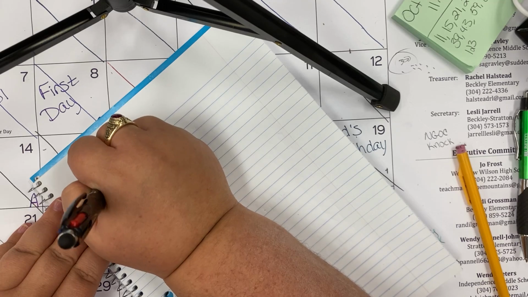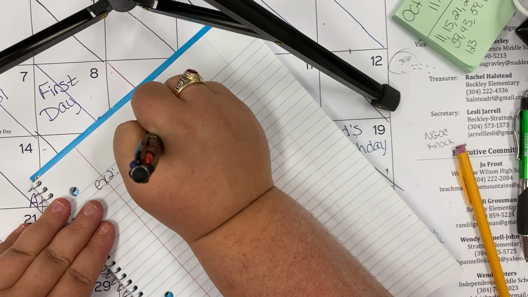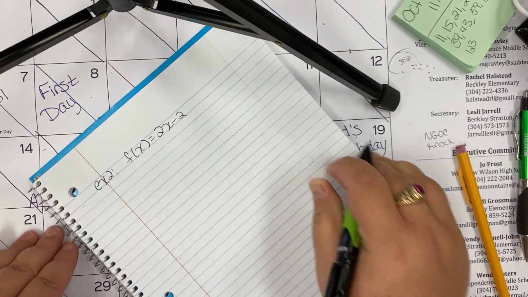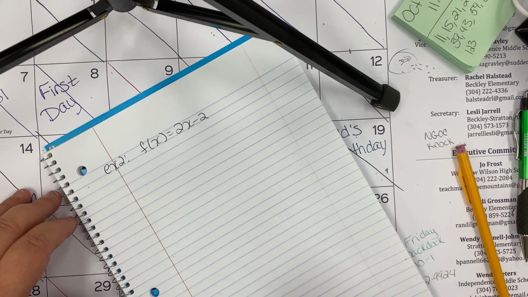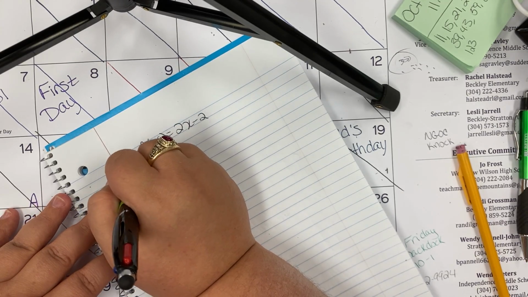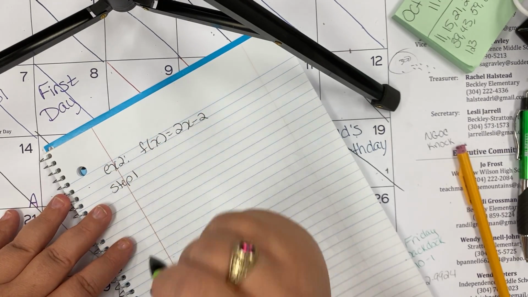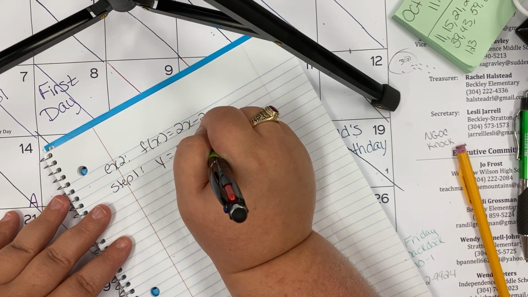So example 2, I have f of x equals 2x minus 2. Step 1, I'm going to replace f of x with y. So y equals 2x minus 2.